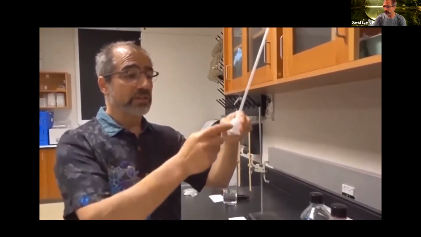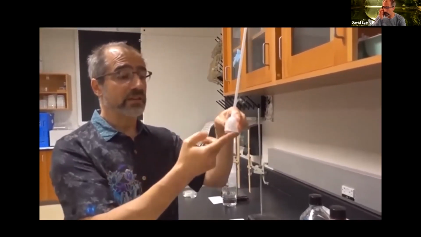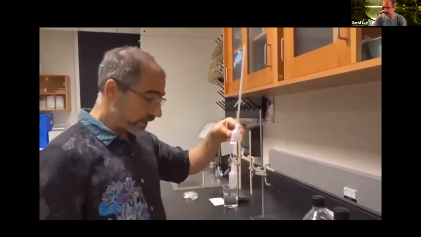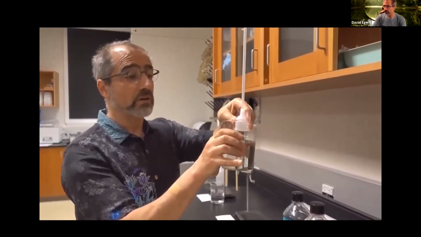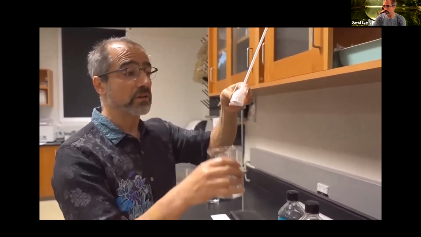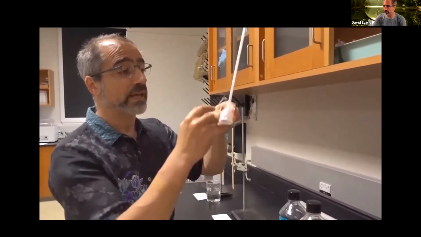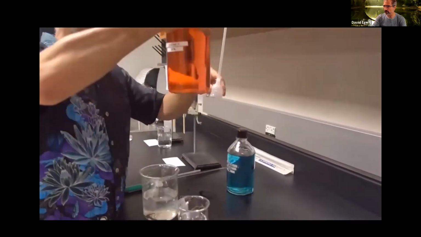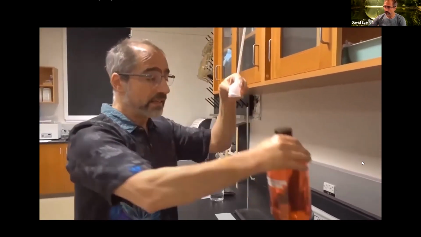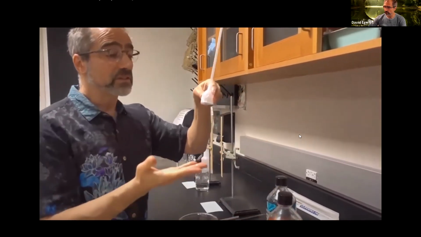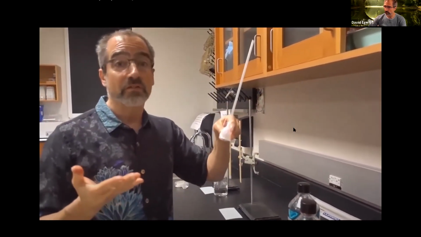one solution inside the tube on one side of this membrane. Then we're going to take this whole thing and put it in a beaker of water. So we're going to have distilled water on the outside of the membrane, and our sugar water inside this little funnel on the inside part of the membrane, which is going to create a situation for osmosis.